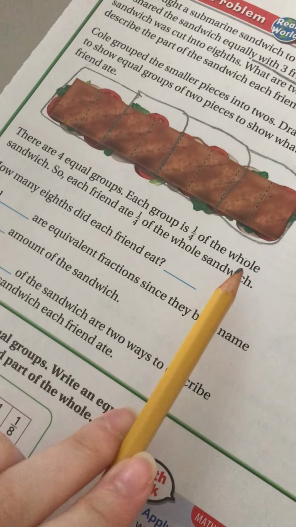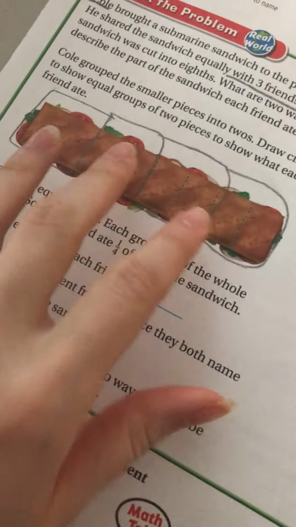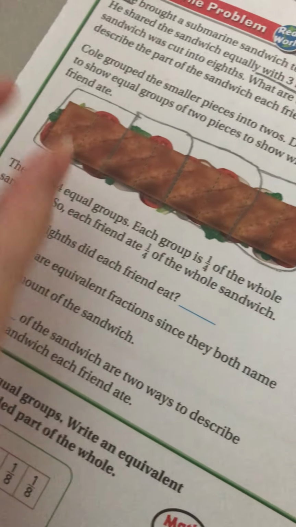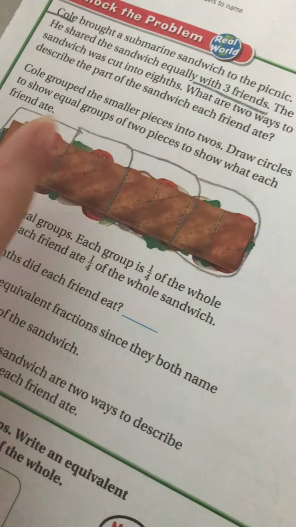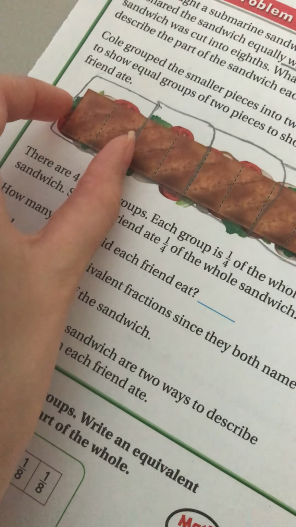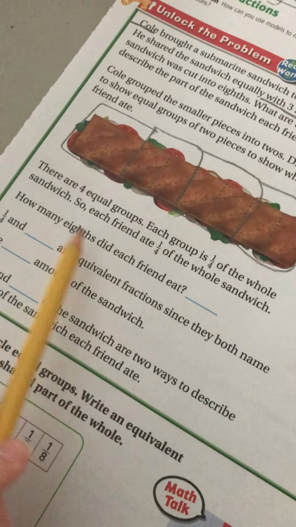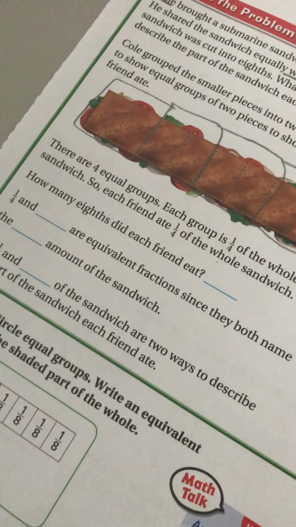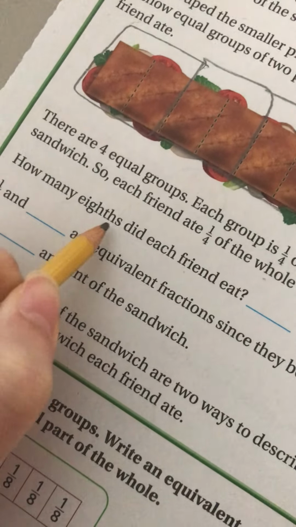Each group is a fourth of the whole sandwich, right? So each group, we're not looking at individual pieces right now. We're looking at each group. Each group is 1/4 of the whole sandwich, right? 1 group out of 4. So each friend ate a fourth of the whole sandwich. How many eighths did each friend eat?